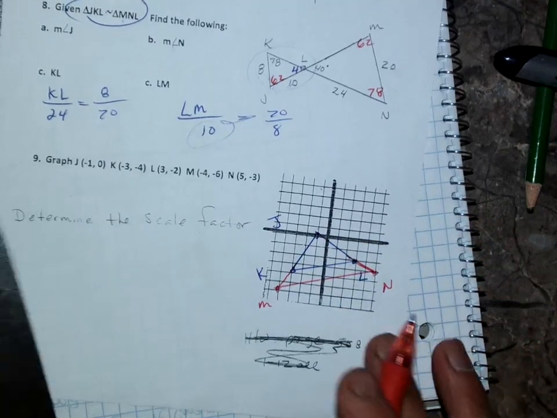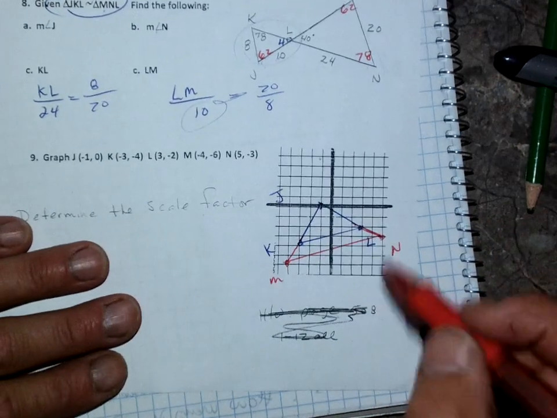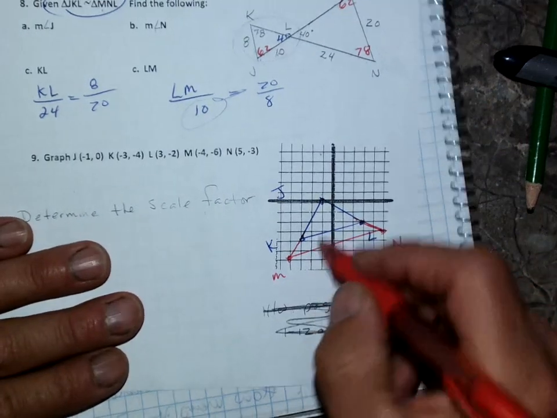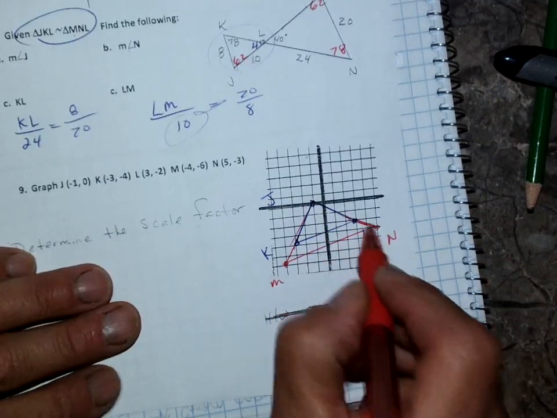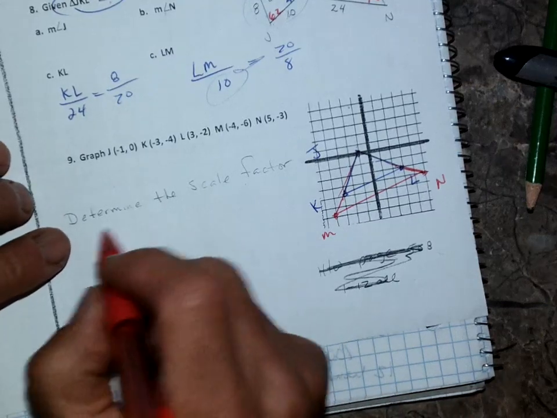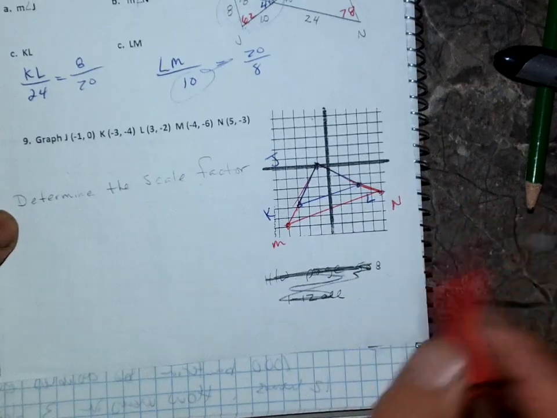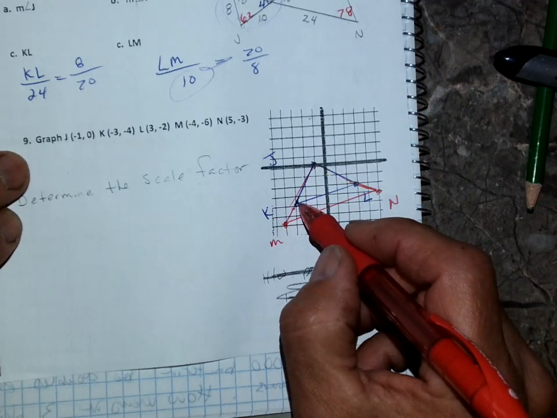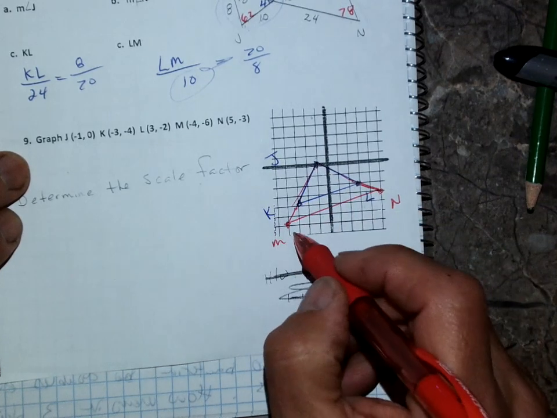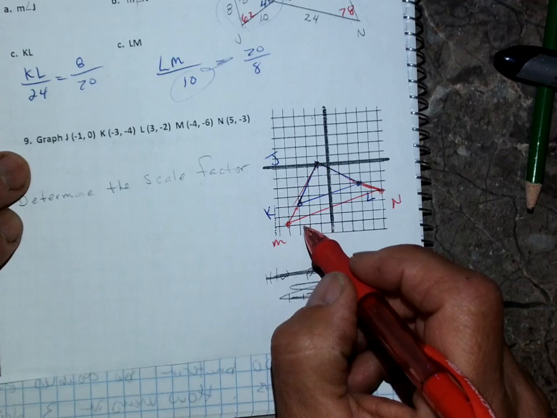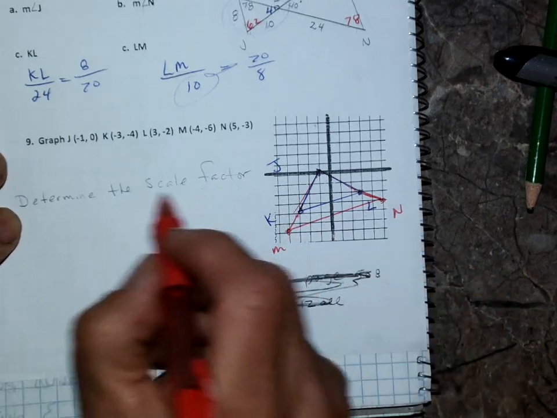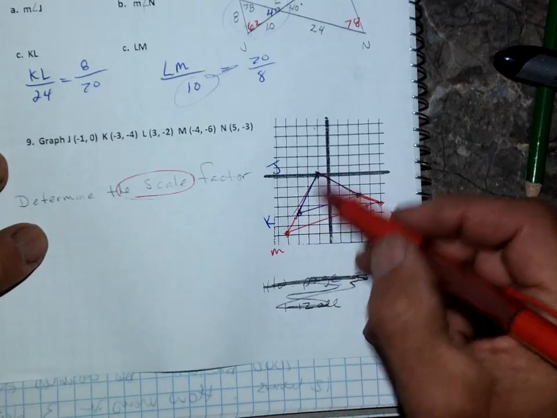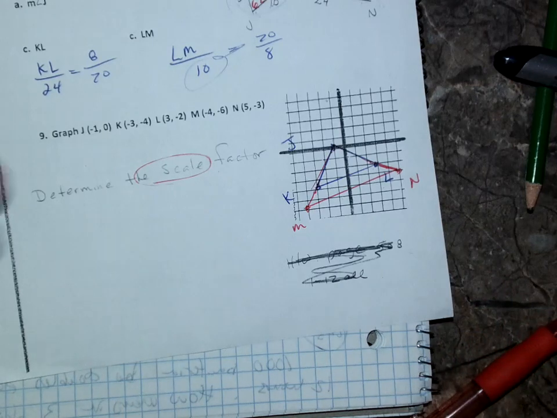All right, so let's see. So I've got a triangle here. The scale factor. Now, that's the hard part. But so what I'm going to have to do is find out what these lengths are. Okay. So they are similar because these are parallel. I can prove these are parallel. So they are similar. So what I want, if I want the scale factor, let's find the length of this side. So let's find the length of JK.